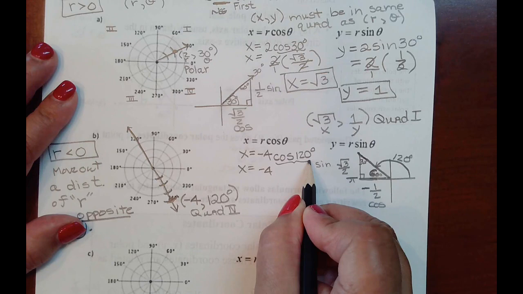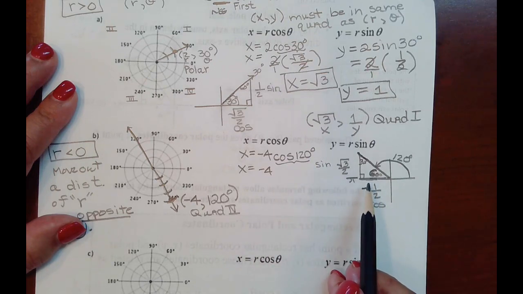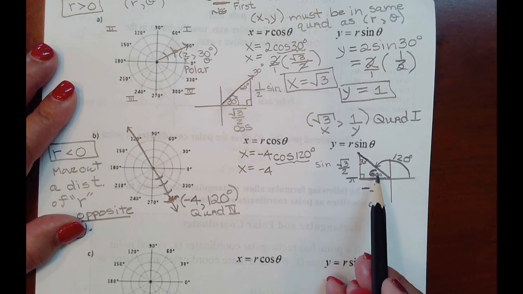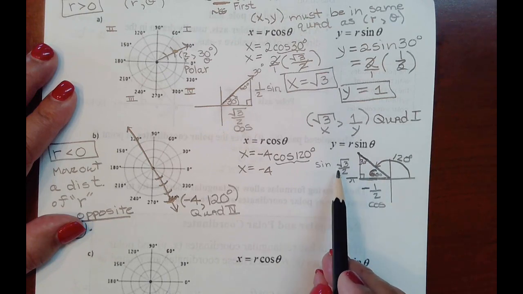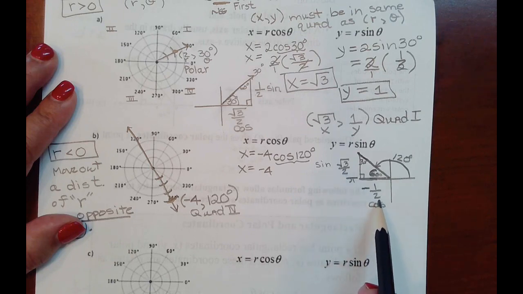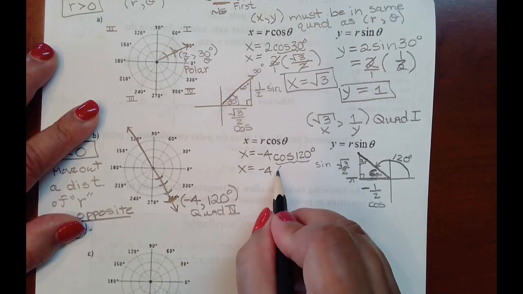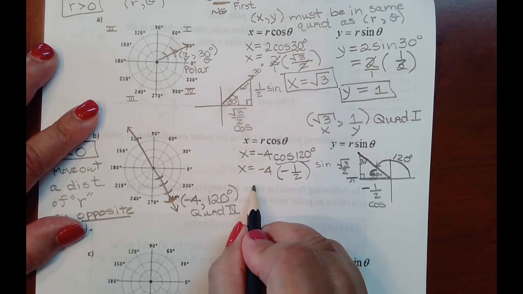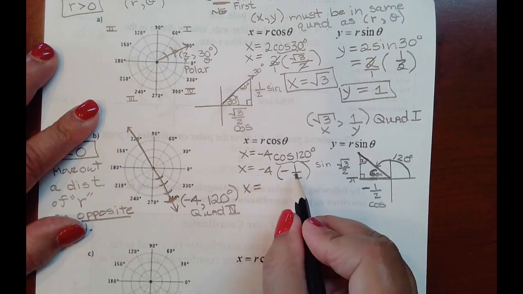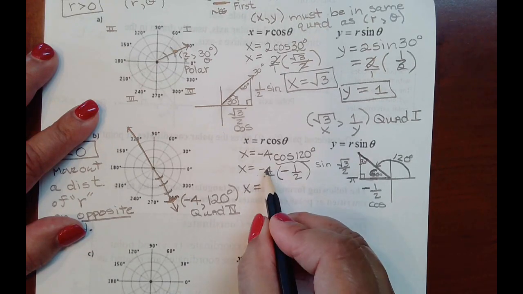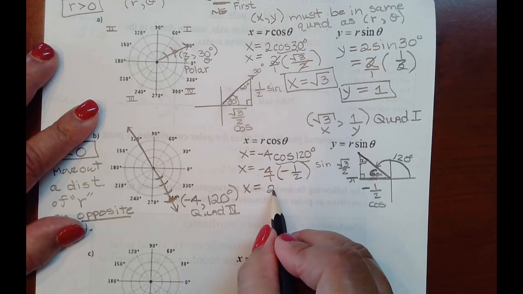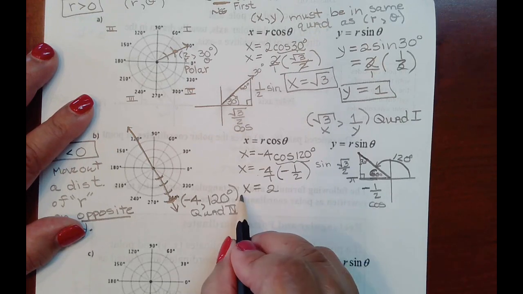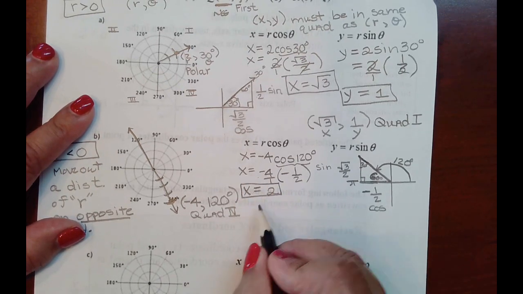The cosine of 120 is just grabbed from the triangle that was created by rotating this hypotenuse to 120, leaving me with a 60-degree reference angle, a sine value of square root of 3 over 2, and a cosine value of -1/2. I need my cosine value, which is the value along that horizontal leg. So this is negative times negative is positive, and this is the same thing as 4 divided by 2. Okay, so there's my x value, and then since my picture is right there, I'm going to go ahead and do the y value right here.